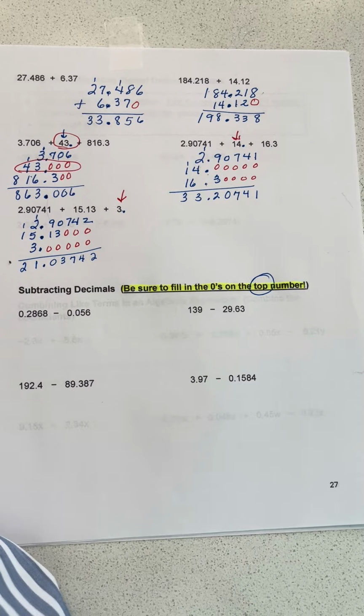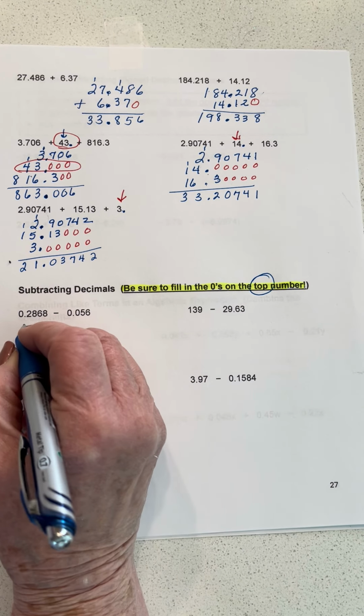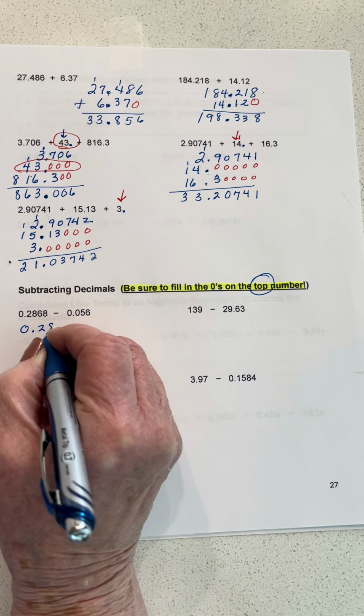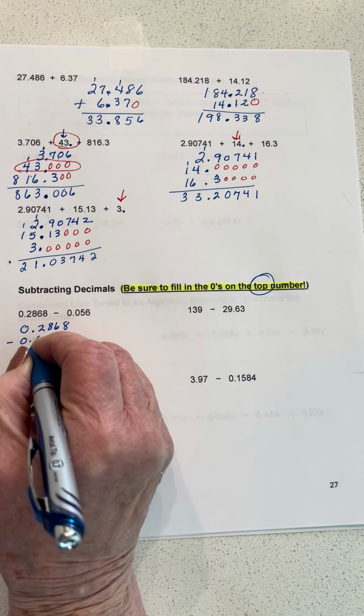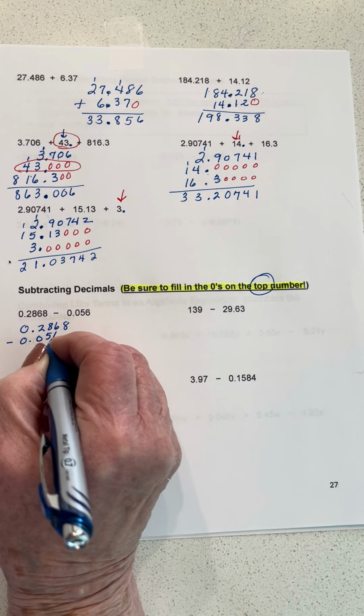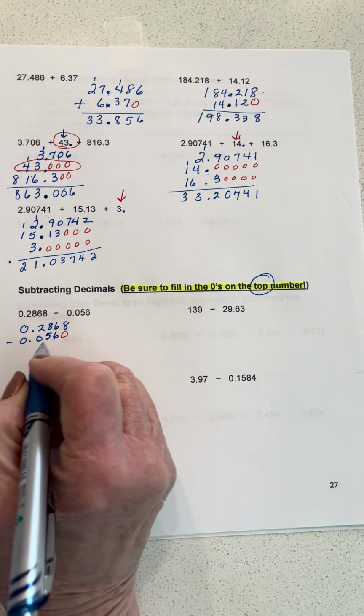But the top number, you need to fill in that 0 because you'll probably have to borrow for that place. And you need to keep in mind that there's a 0 up there. So we'll line up the decimal points. And this is optional. If you want to put that in there, that's great.